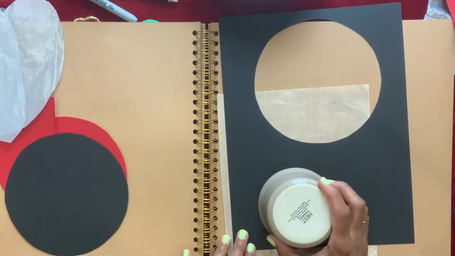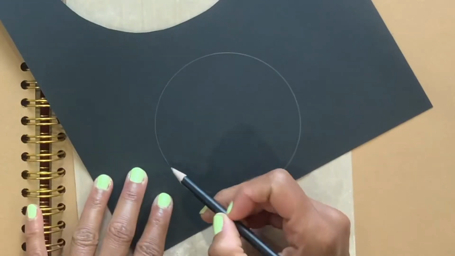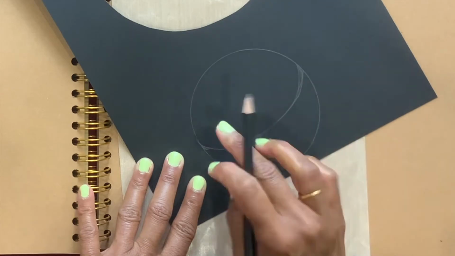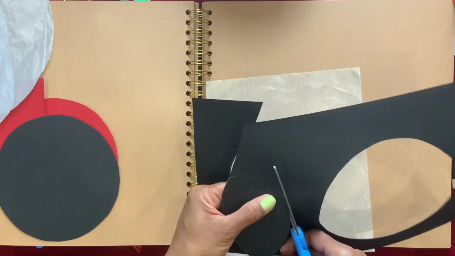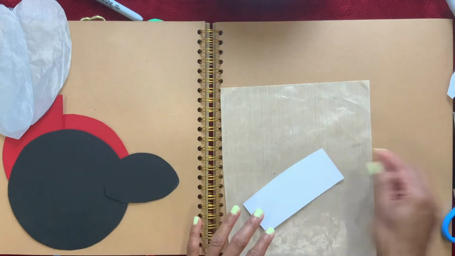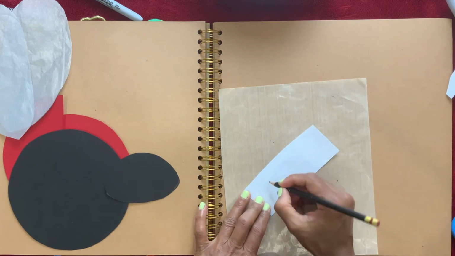I'm going to trace this bowl for the head, and from here I'm going to make it short like that. So I'm going to use this part for the head. I'm going to cut that out. If you have googly eyes, you can use those for the eyes, but I'll show you how you can make eyes if you don't have googly eyes.